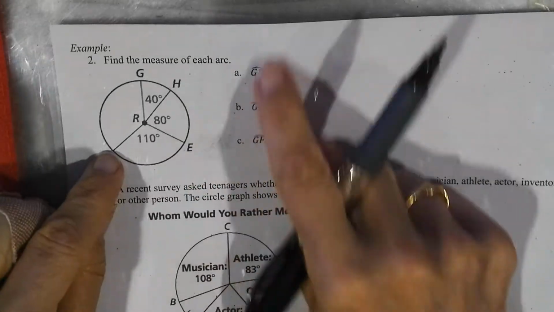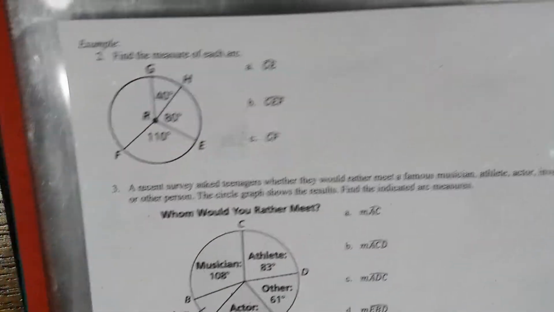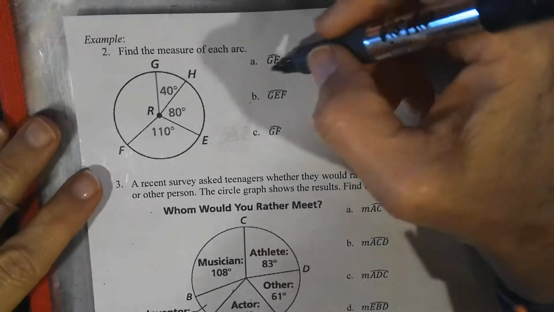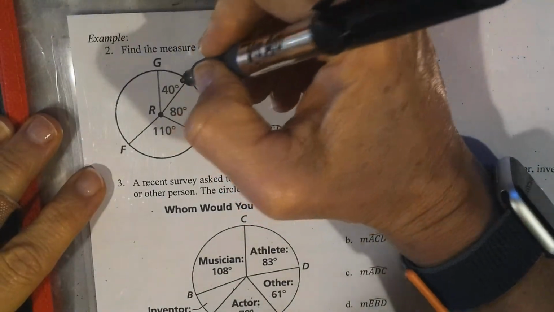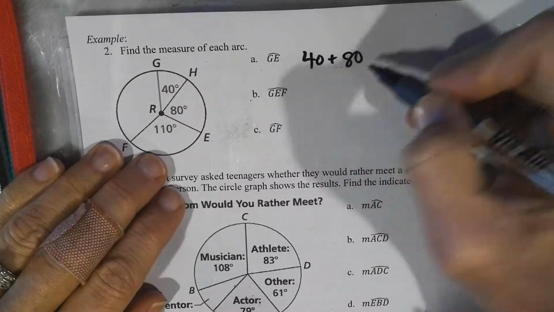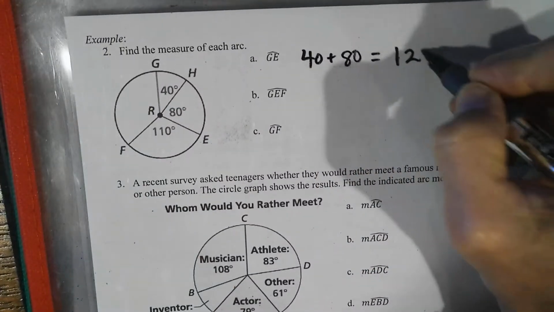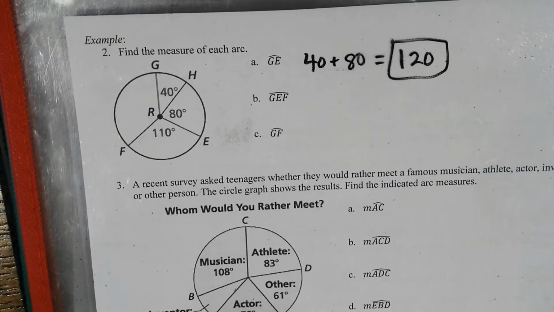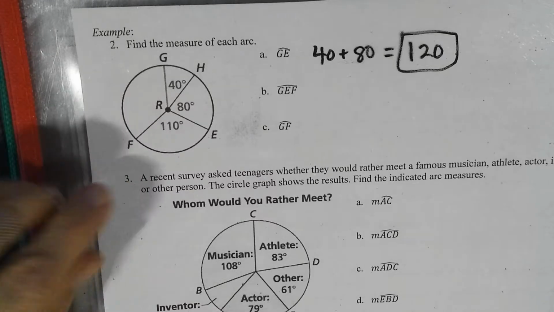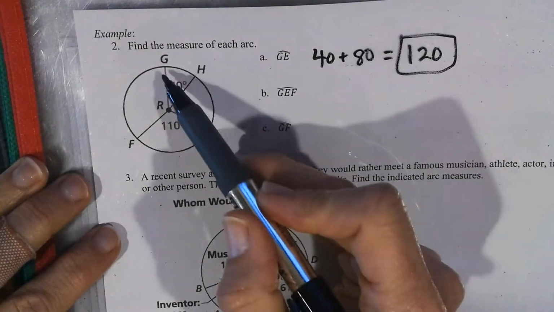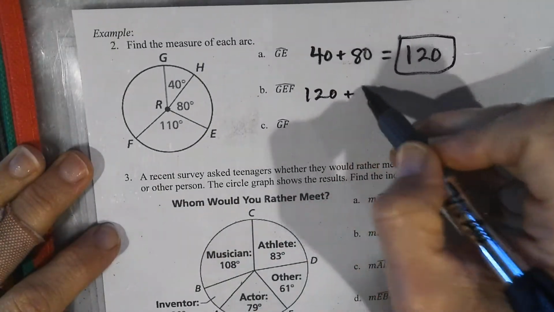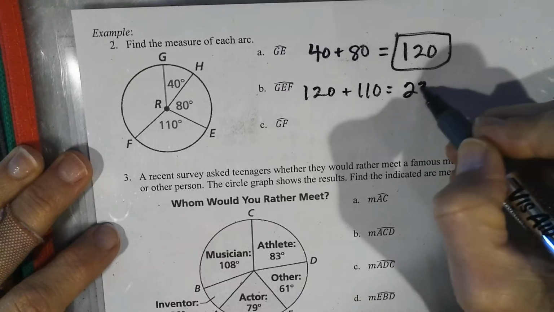All right, so what we're going to do here is do a little more practice. So find the measure of each arc. All right, GE. So GE is this one here, right, plus this one here, because those are central. So GE is 120. Right? See how easy that is? Now we're going to do GEF. So GEF is this plus this plus this. So that's going to be 120 plus 110. So now I've got 230.